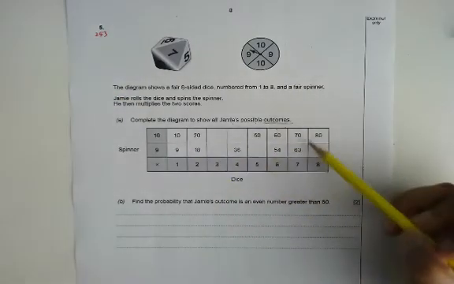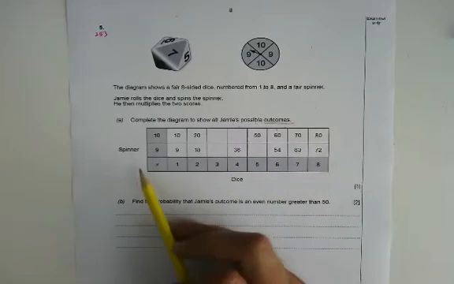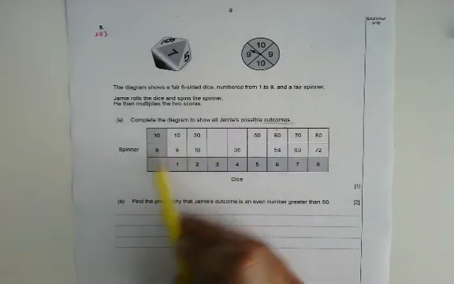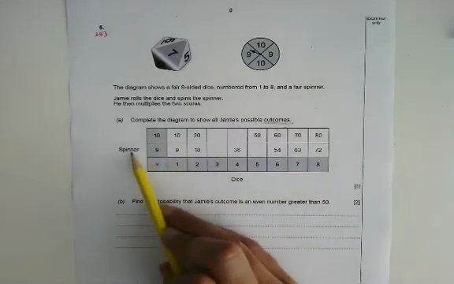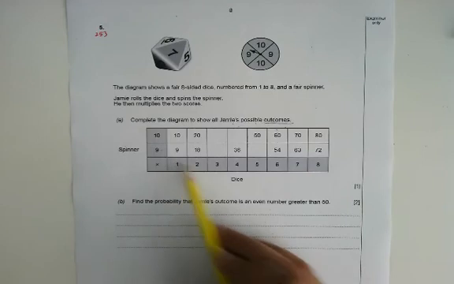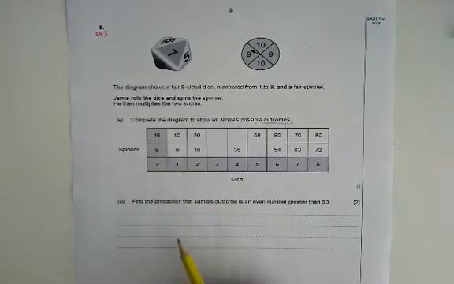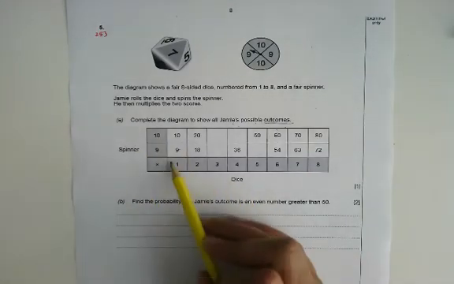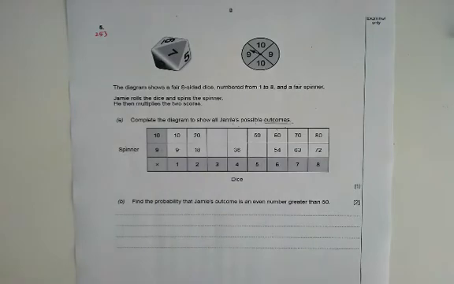So I've done a few examples here to just make sure you know exactly what you're doing. So if we get a 9 on the spinner and a 1 on a dice, we do 9 times 1 is 9. If you get a 10 on the spinner and a 1 on a dice, we do 10 times 1 is 10. So the second that you've kind of clocked that, it makes it dead easy.